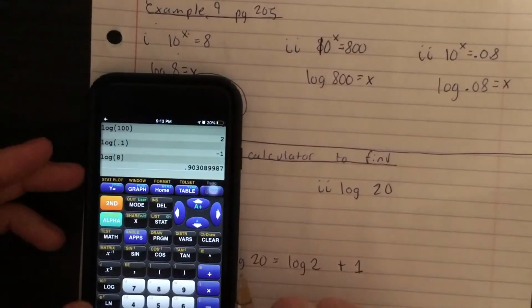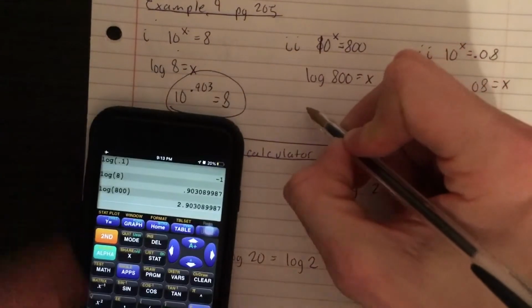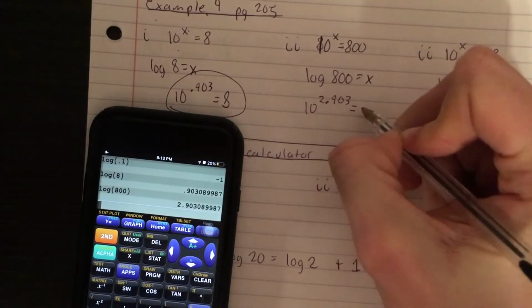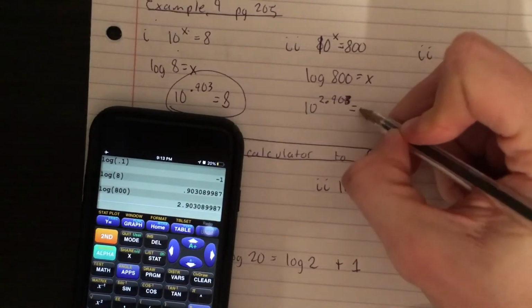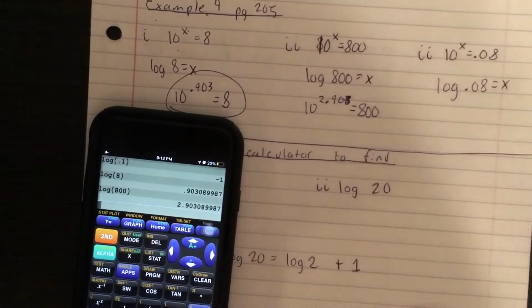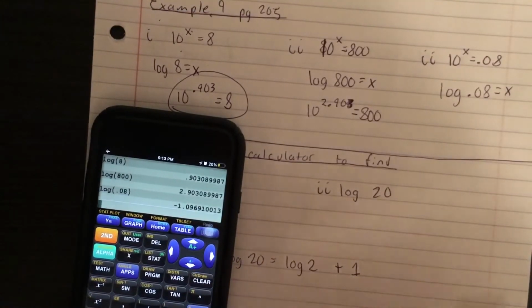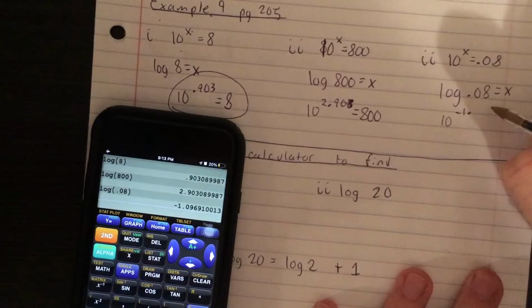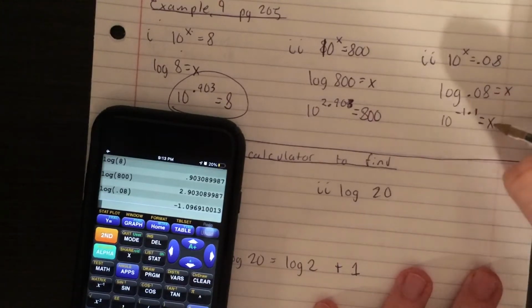So log of 800 means that 10 to the 2.90, rounding to 2 sig figs, equals 800. And over here for the log of 0.08, 10 to the negative 1.1 is going to equal 0.08.